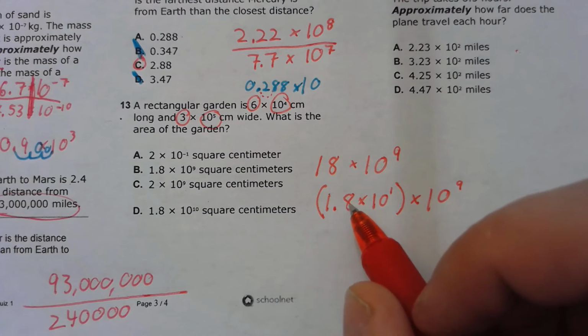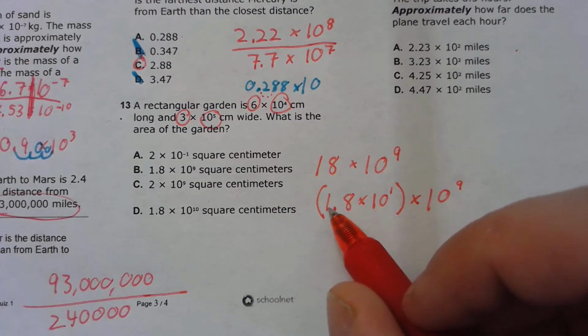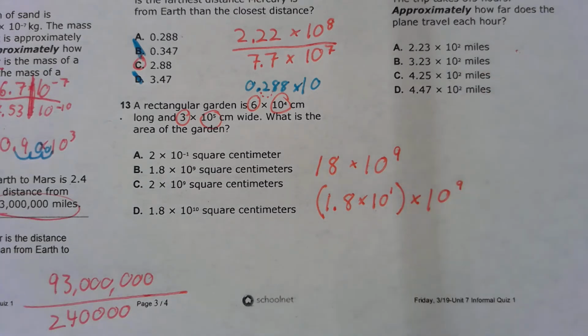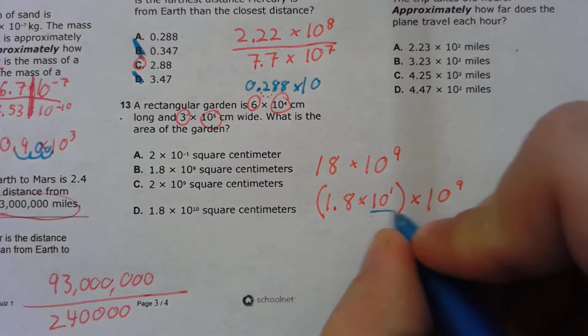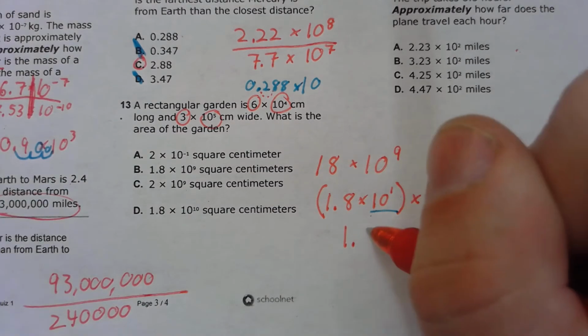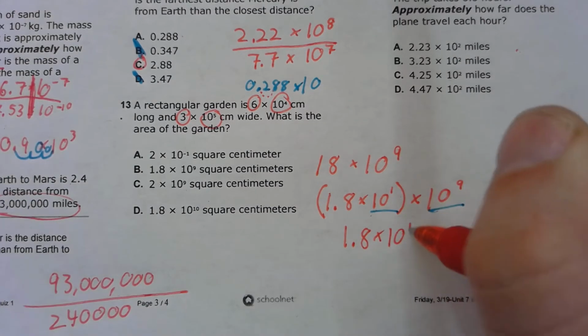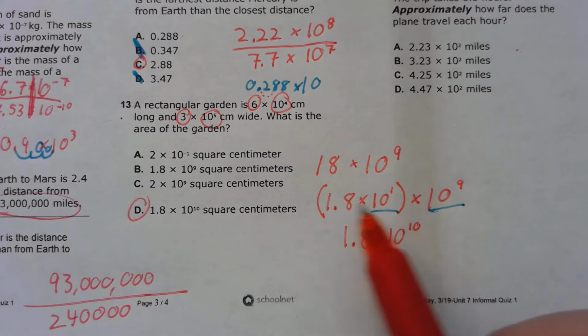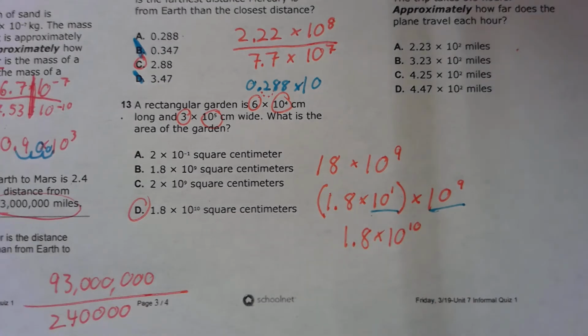You write 1.8 times 10 to the 1st, and this represents 18. Then you can combine these two. And that's going to give you 1.8 times 10 to the 10th, which is D. This is how we do problems like this, all right? It seems silly to write this additional step, but it helps keep us in line.